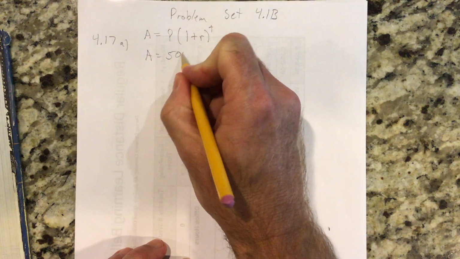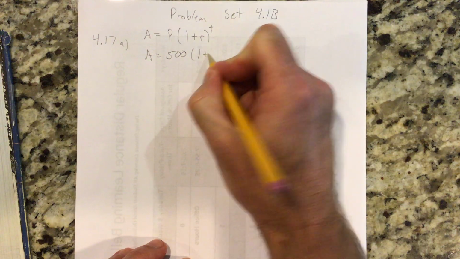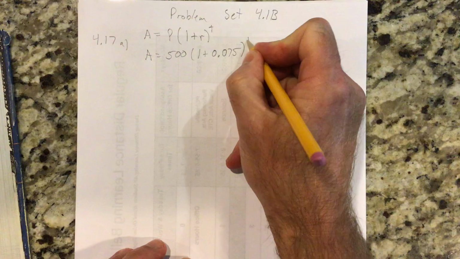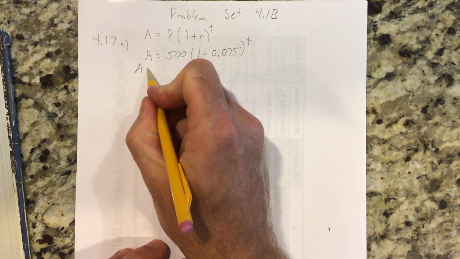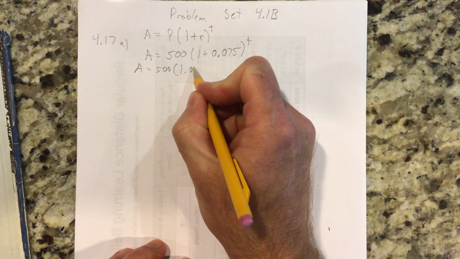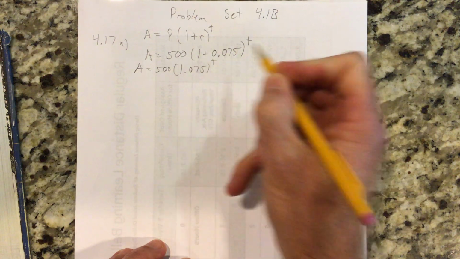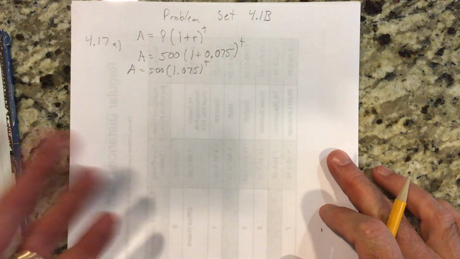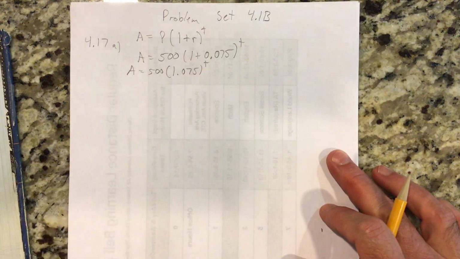In this case, it is an annual investment. We have 500 as our principal and our interest rate is 7.5%. Cleaning it up, I get 500 times 1.075 raised to the number of years. With my calculator, I'm going to use y and x.